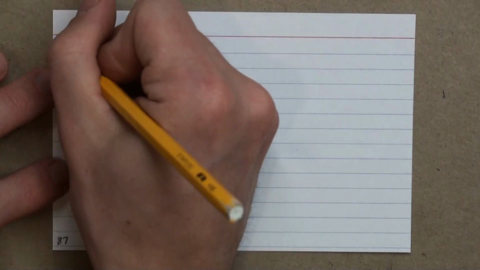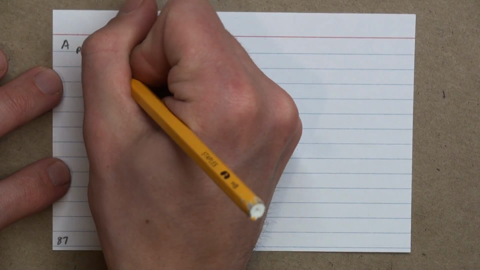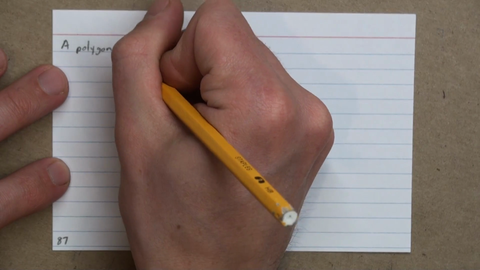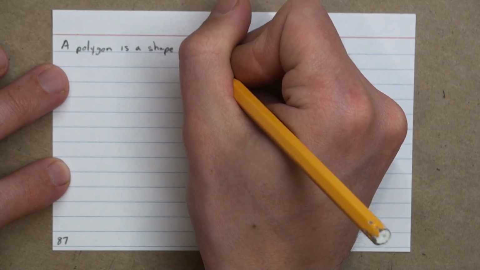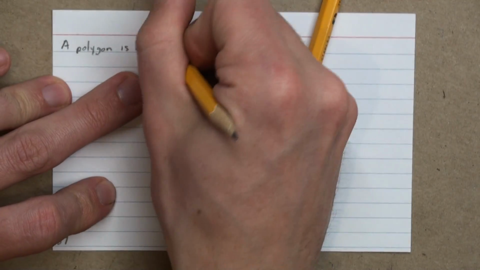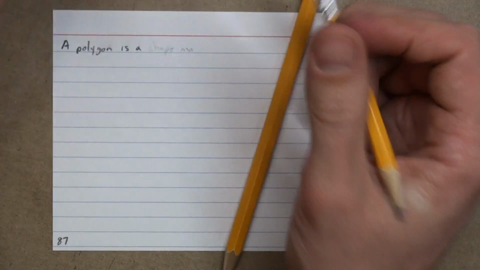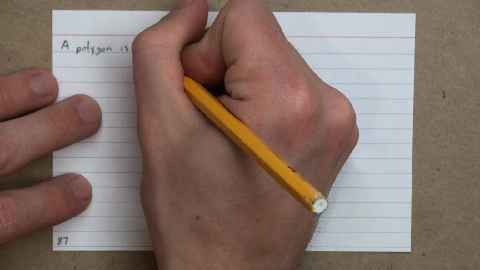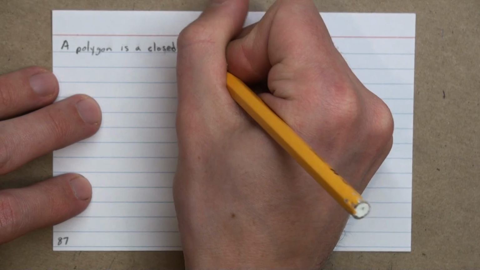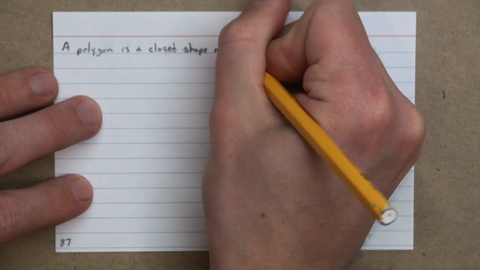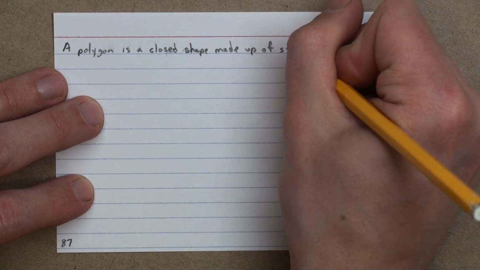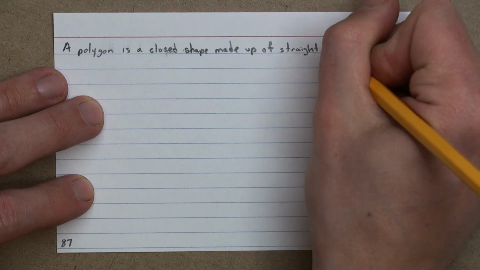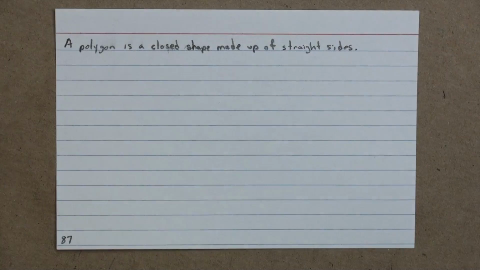Alright, this is card 87. We're going to talk about polygons. A polygon is a shape. Let's make that a little better. It's a closed shape made up of straight sides. Okay?